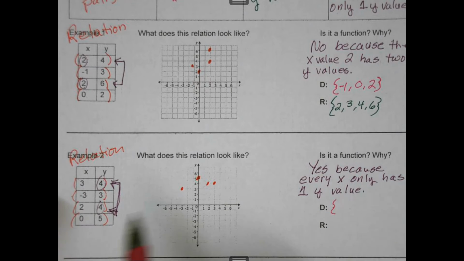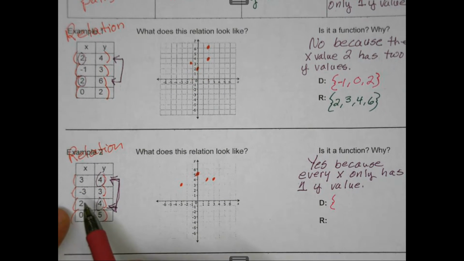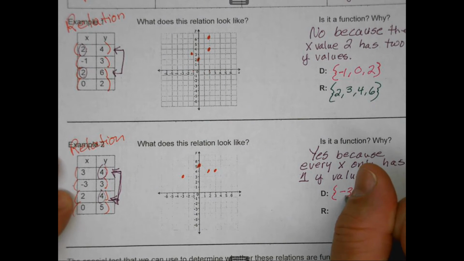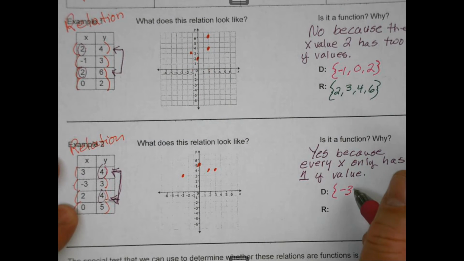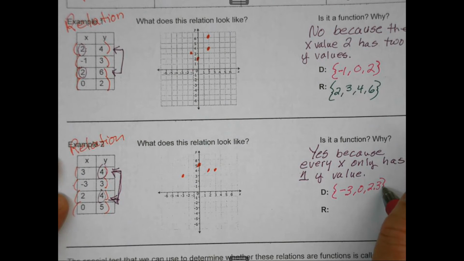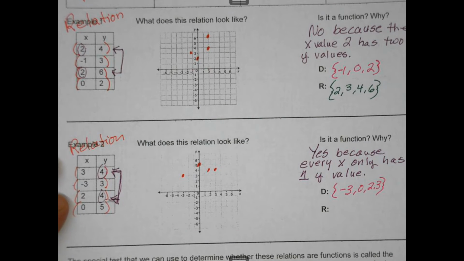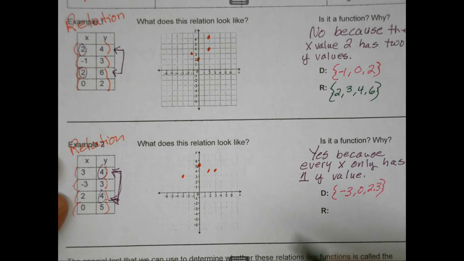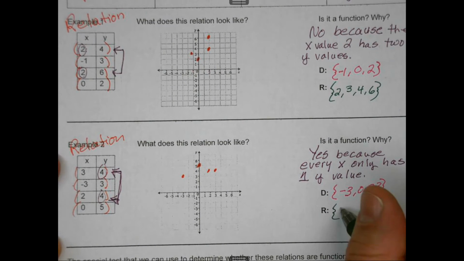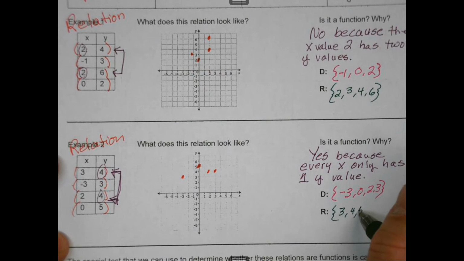So the domain for this is the set of numbers. Let's put them in numerical order: -3, 0, 2, and then 3. And then for my range, I have the set of numbers 3, 4, don't need to put a second 4, and 5.